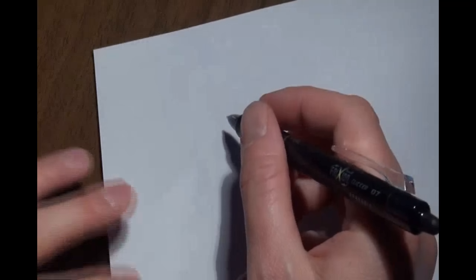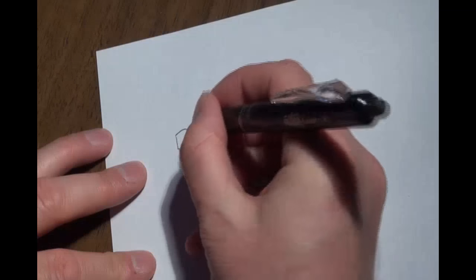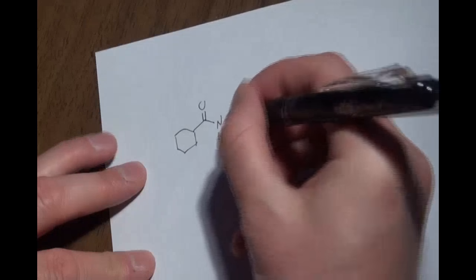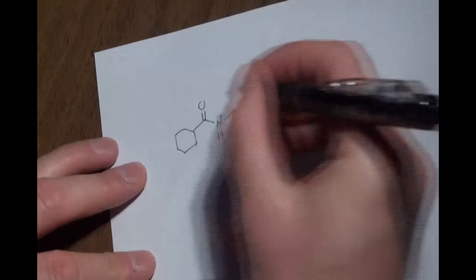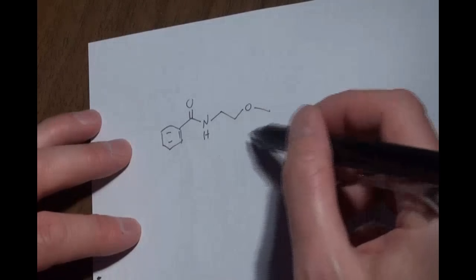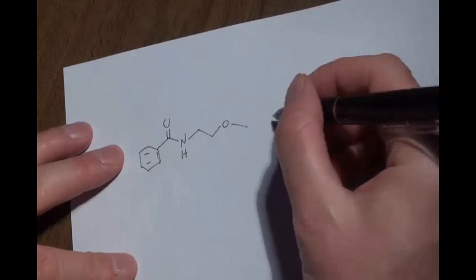Alright, so let's just show a couple examples of amide reduction. Let's do a random molecule. Remember, ethers are generally non-reactive to most things, so this isn't going to get touched by anything.